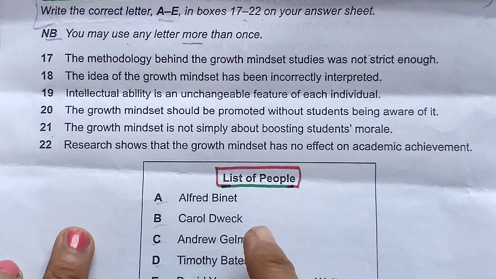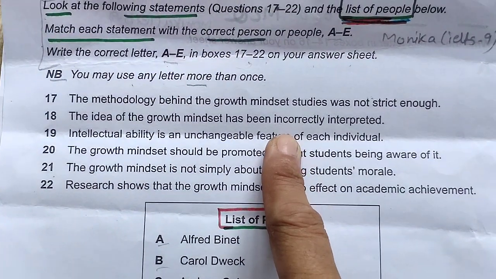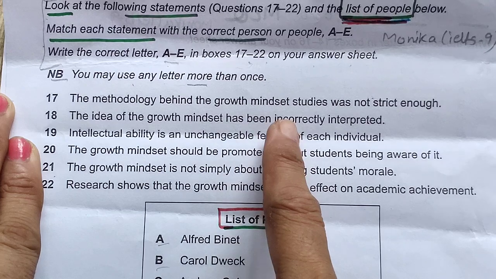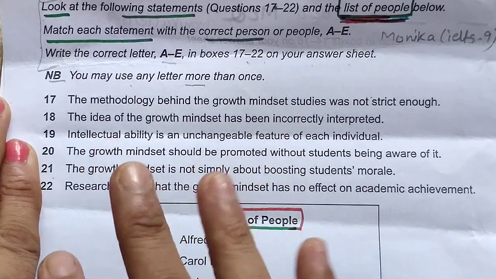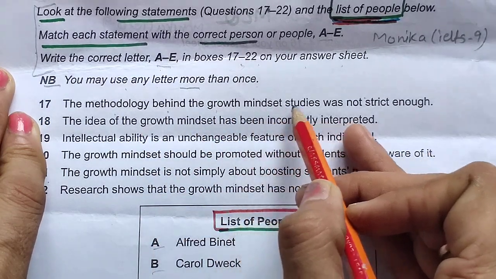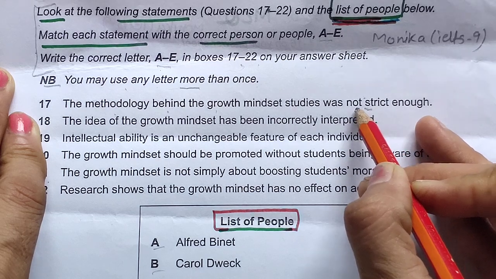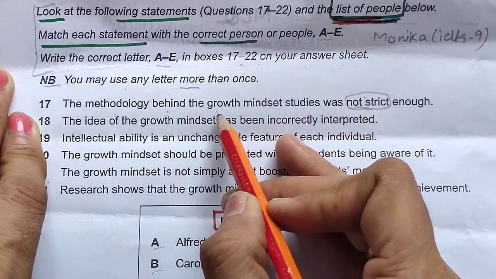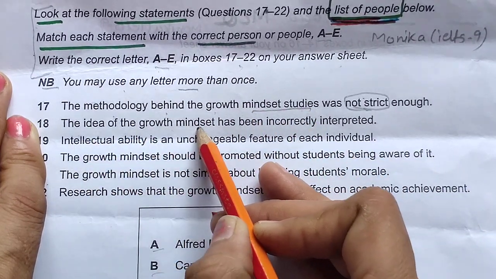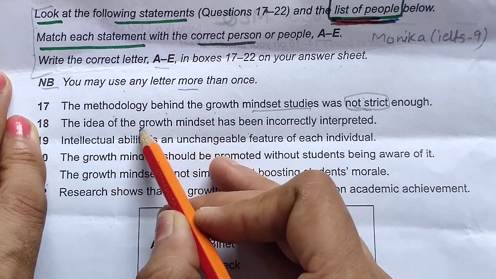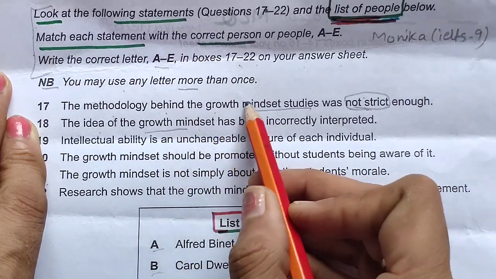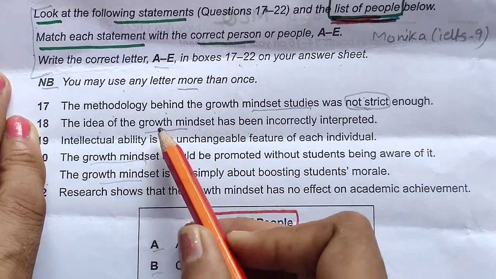So here, first we will read it. Try to understand very fast, and underline one or two keywords from each statement. Got it? Now coming to the first: the methodology behind the growth mindset studies was not strict enough. The idea of the growth mindset and the methodology, the idea, same thing. Growth mindset appears in every question, so it is not the keyword here.